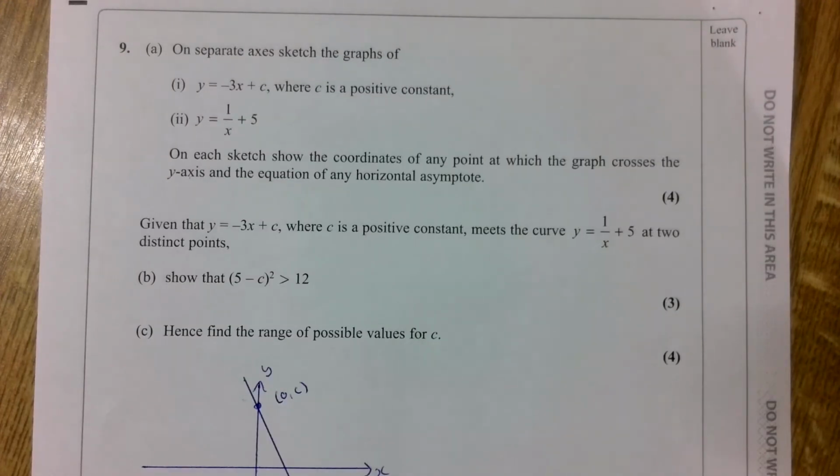Good. Right, so now we've got the next bit. Given that y equals negative 3x plus c, where c is a positive constant, meets the curve y equals 1 over x plus 5 at two distinct points, show that 5 minus c squared is larger than 12. Hence, find a range of possible values for c.